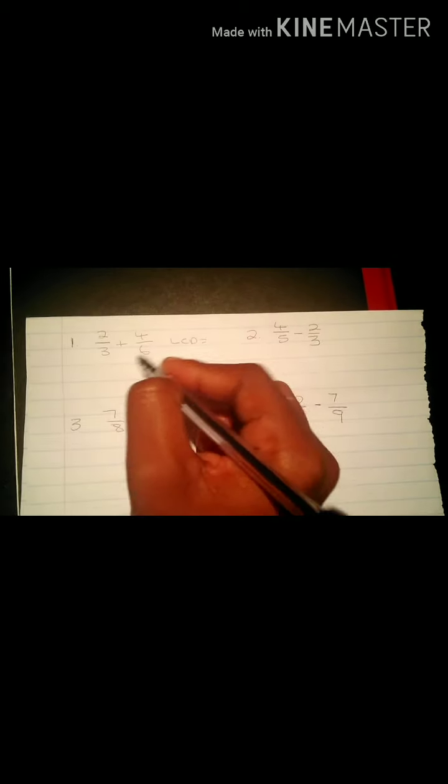Now that you're done with the activity, let us mark the activity. Okay, so you have the first one, you have 2 over 3 plus 4 over 6. Your LCD here is equal to 6. When you find your LCD, you will find that your LCD is 6.